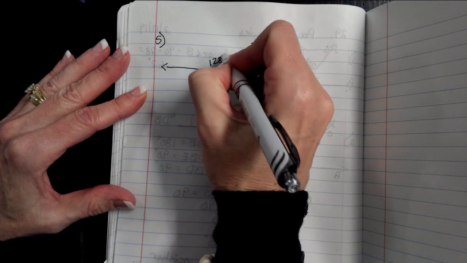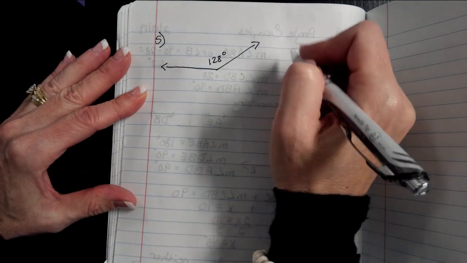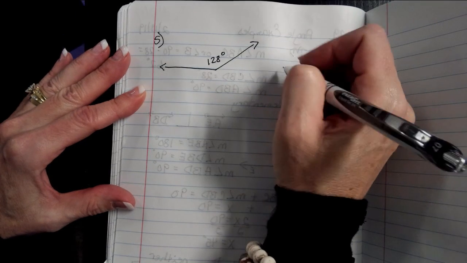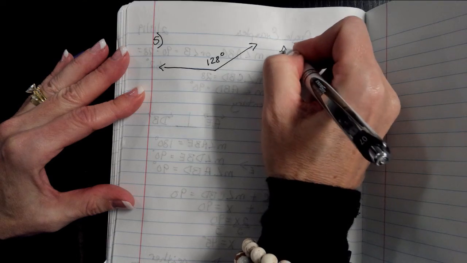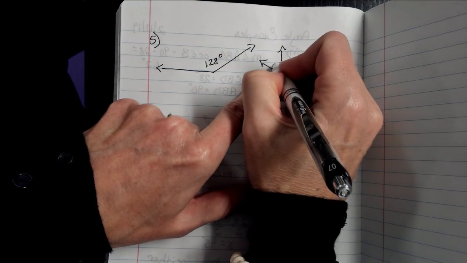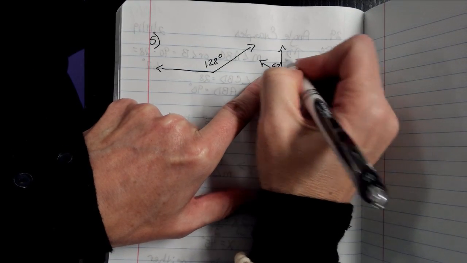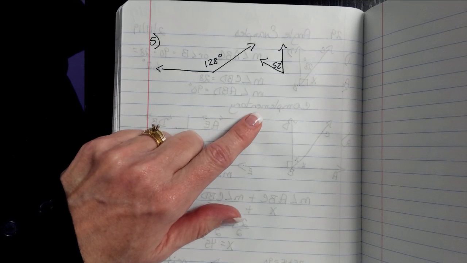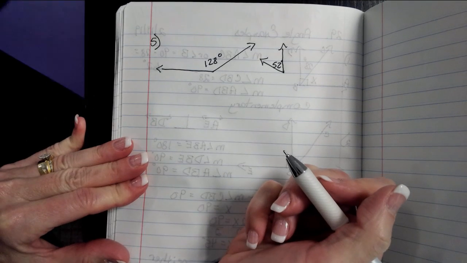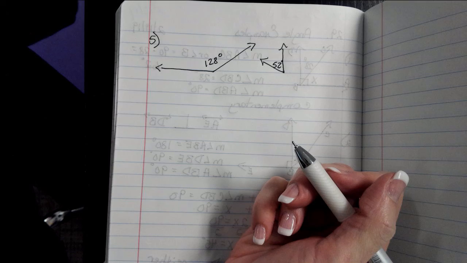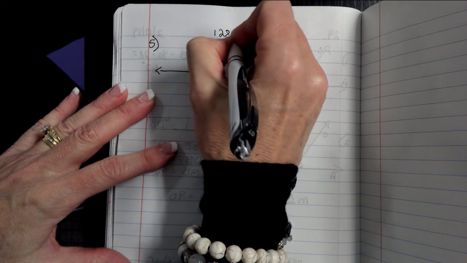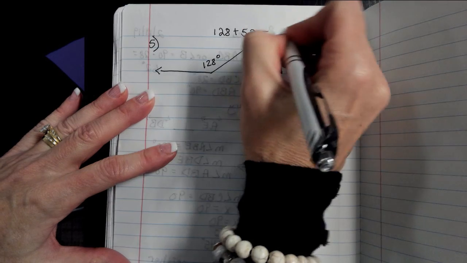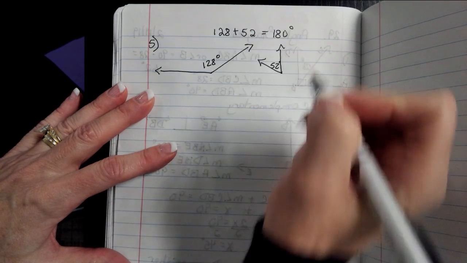All right, let's say I've got 128 degrees. And I've got 52 degrees. So what do I have to do to be able to classify? You have to add them. So 128 plus 52 equals what? 180. So what kind are they? Supplementary.